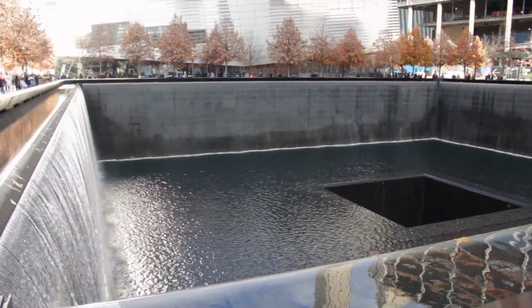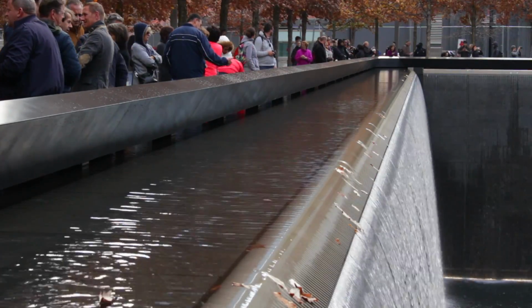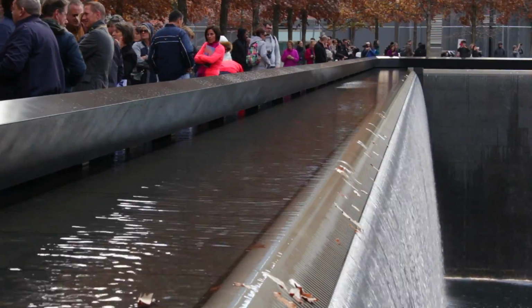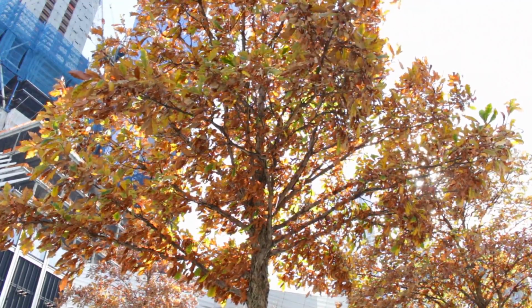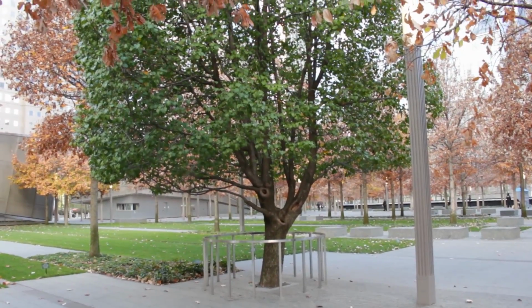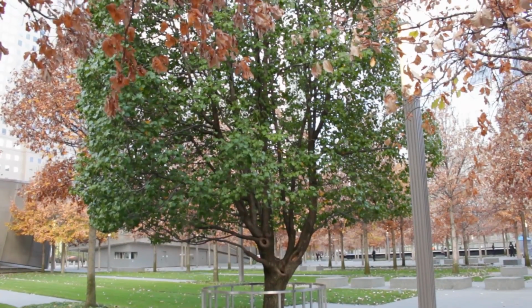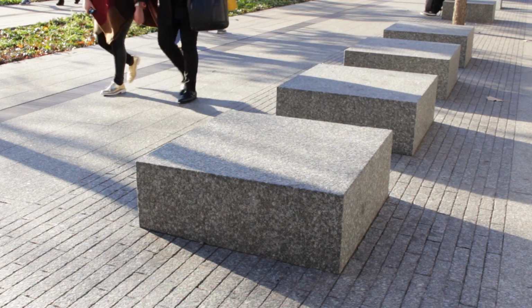All 3 memorials heavily feature water and tree elements in their reconstructed sites. The 9/11 memorial contains an urban plaza lined with swamp white oak trees. The trees were selected due to their strength and resilience. There is a survivor tree that stands at the center of the plaza and signifies the strength and resilience of 9/11 survivors. The third principle is the use of local stone and concrete.